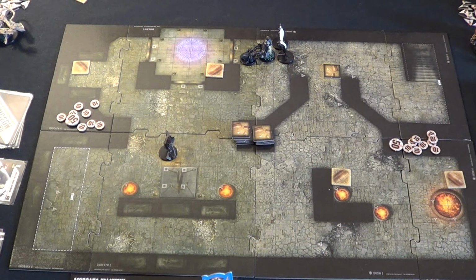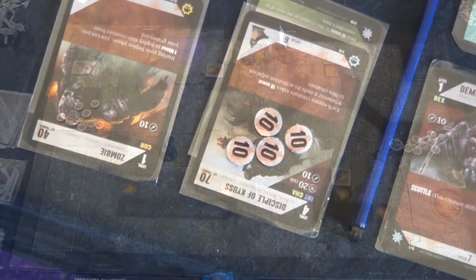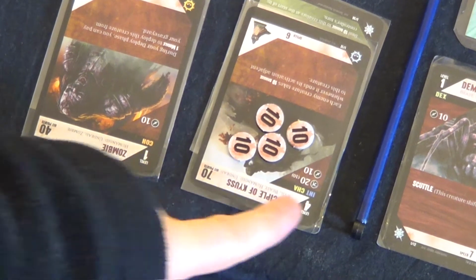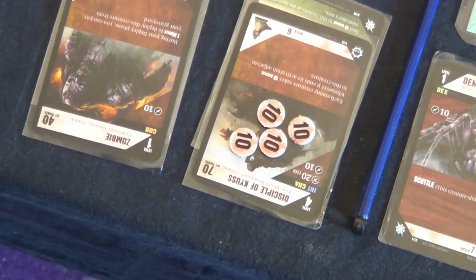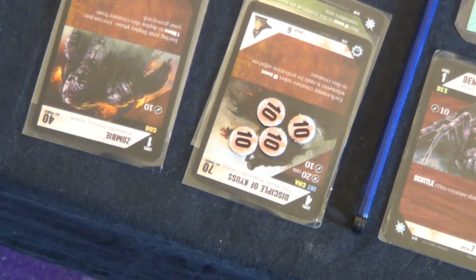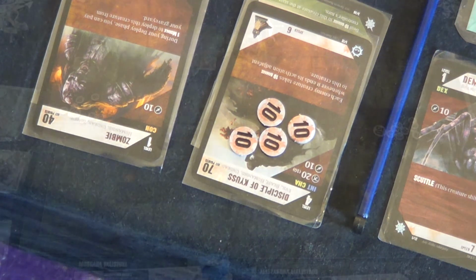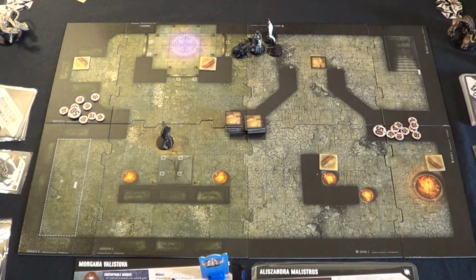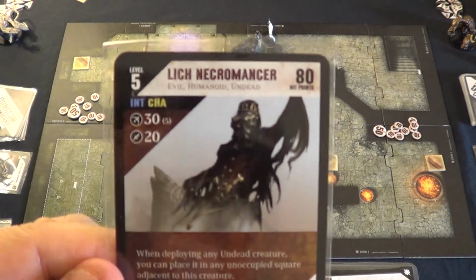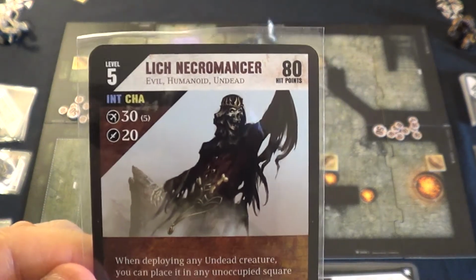Moving on to the deploy phase. Her leadership goes from 9 to 10. So Morgana's leadership is 10, and we can have 10 points worth of creatures on the board. At the moment we have 5 levels worth to be able to place out on the board. And Morgana is indeed going to send forth more evil undead in the form of the Lich Necromancer.